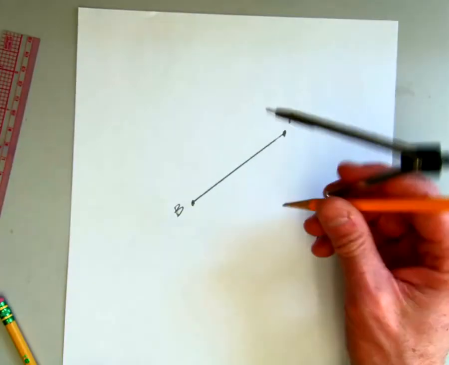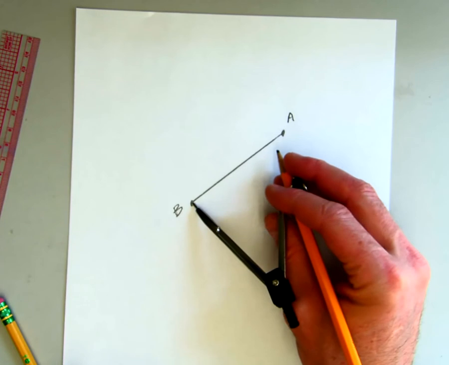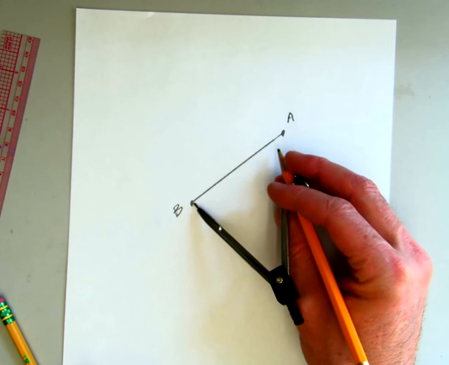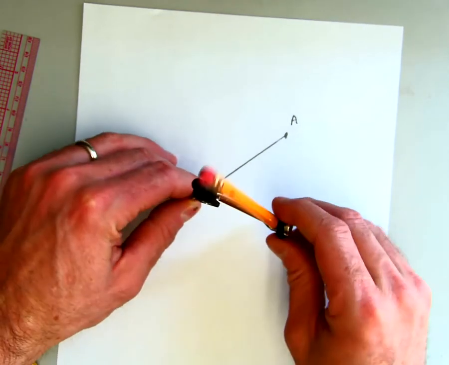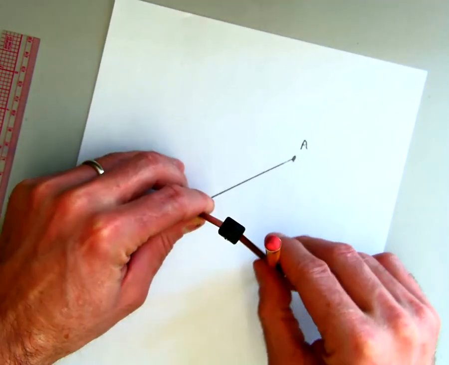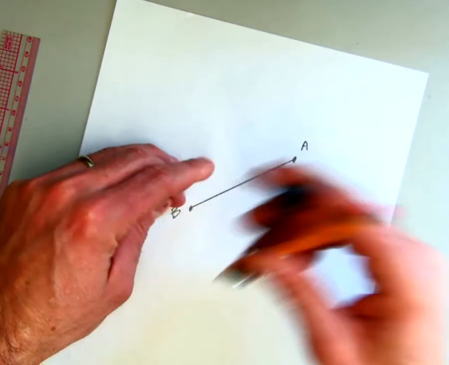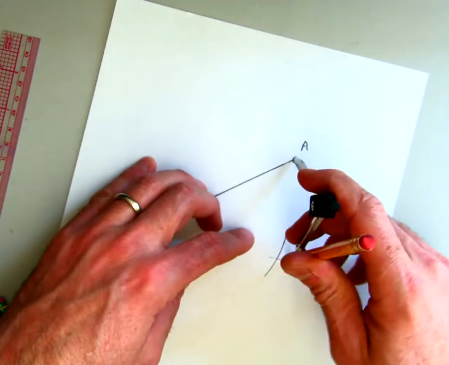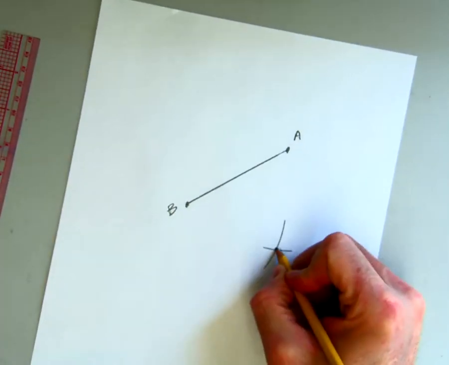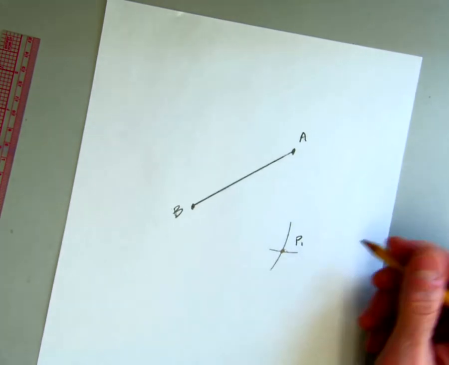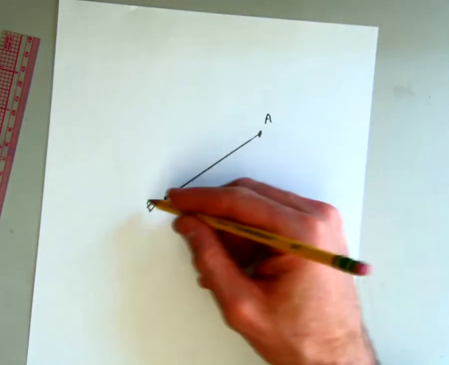The first thing you need to do is to choose a compass opening that's more than halfway the distance between A and B, and scribe an arc using that setting. That arc is centered both at B and centered at A. And so what we've constructed then is a point, let's say P1, that's equidistant from A and from B.